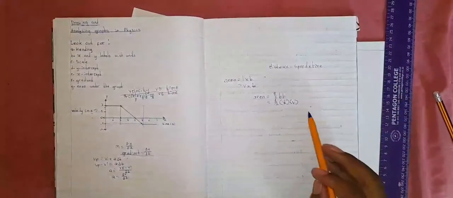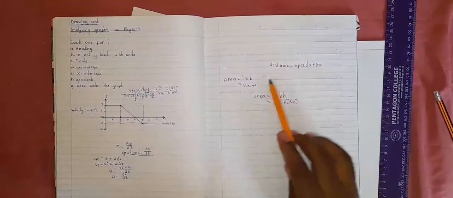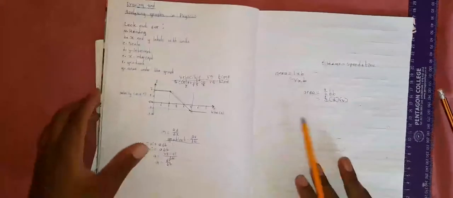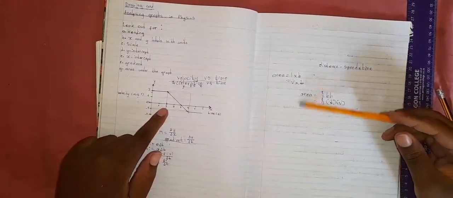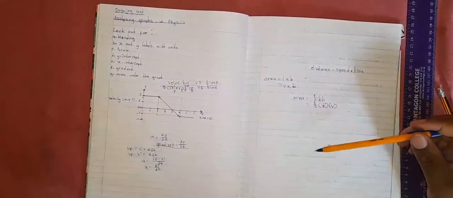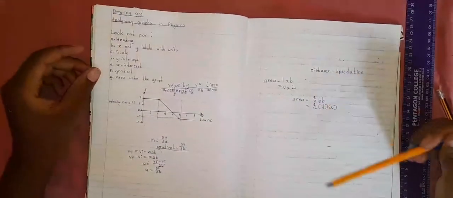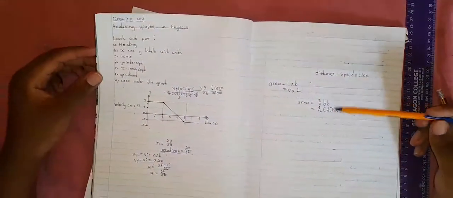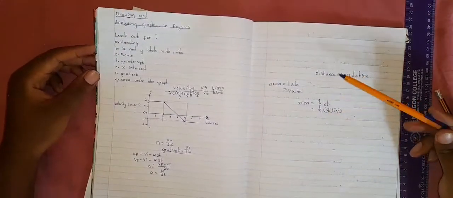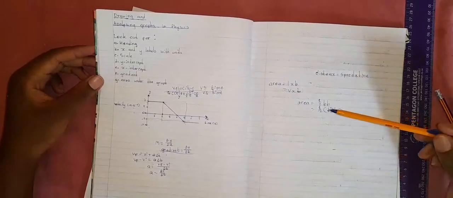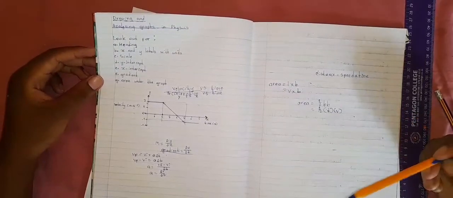So what is time times velocity? Of course, it is displacement. So we can use either of these two formulas here to find the displacement of an object. So analyzing and drawing graphs in physics is very easy. You will see in the next video how we do this.